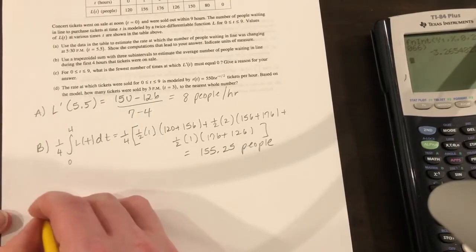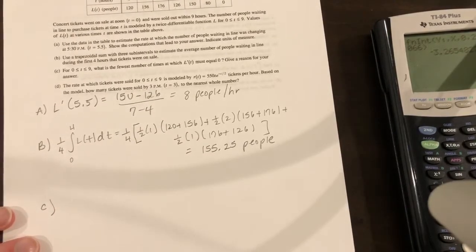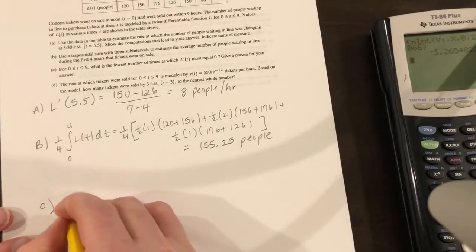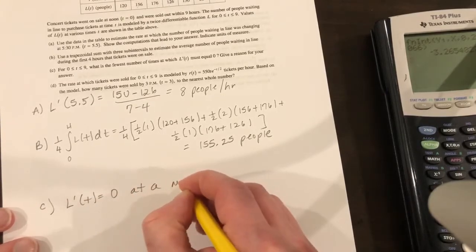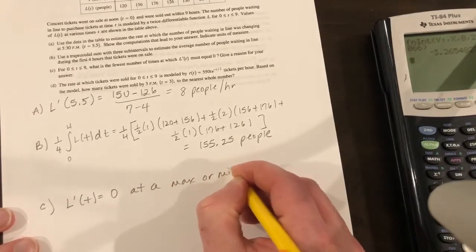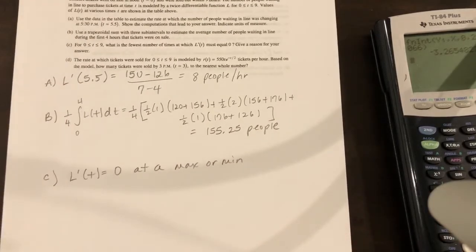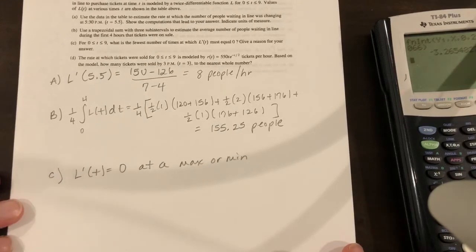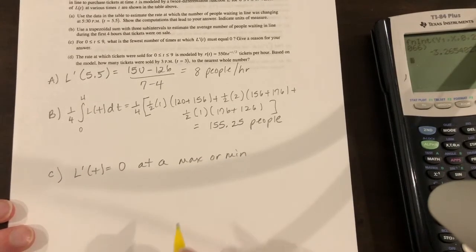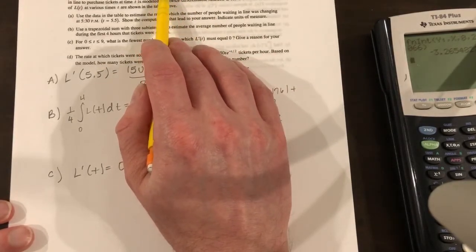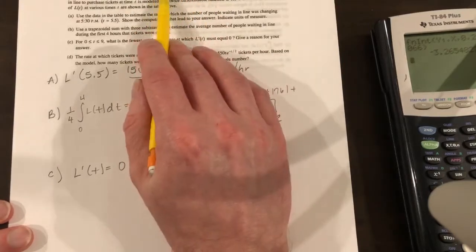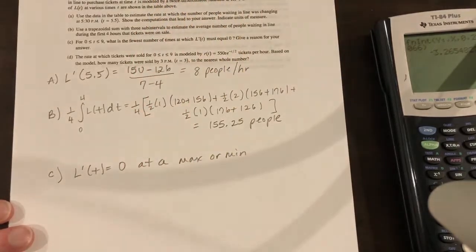Part C. It says from 0 to 9, what is the fewest number of times that L prime of t must equal 0? L prime of t is equal to 0 at a max or min. So that means it's going to go from increasing to decreasing or decreasing to increasing. From 1 to 4, we can see that it's going to go up to 176, and it's going to go down. So you have to have a max in there, so that's 1 time.